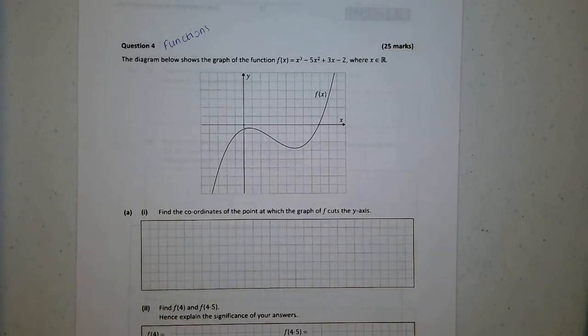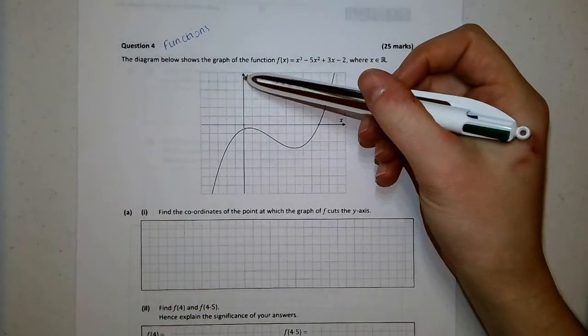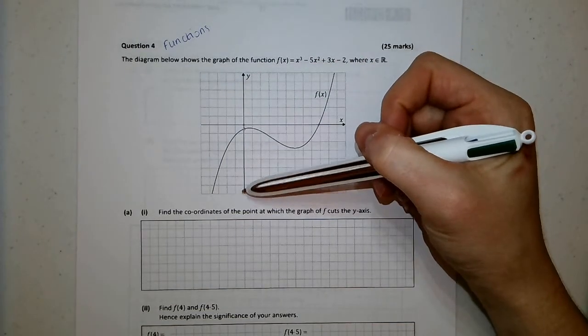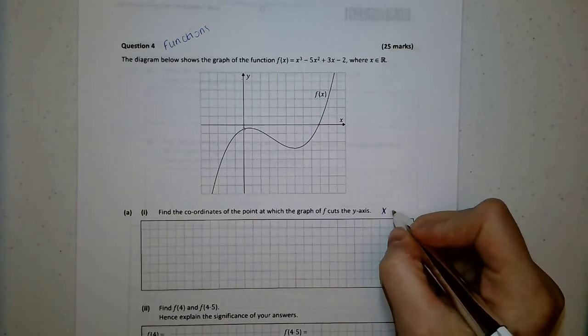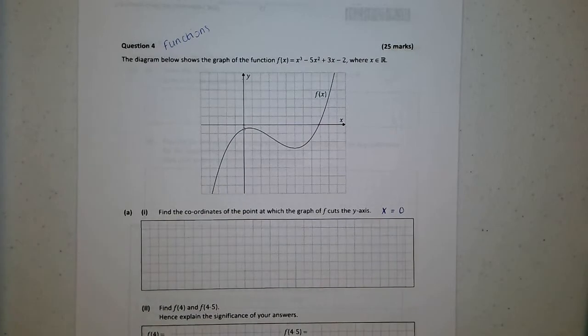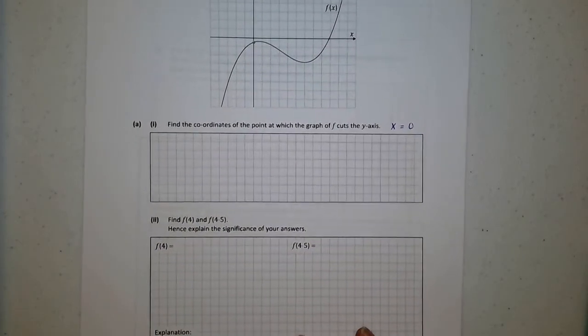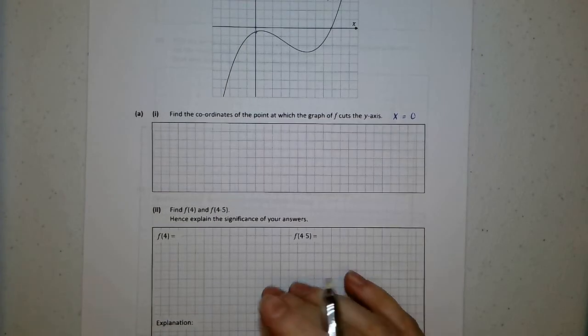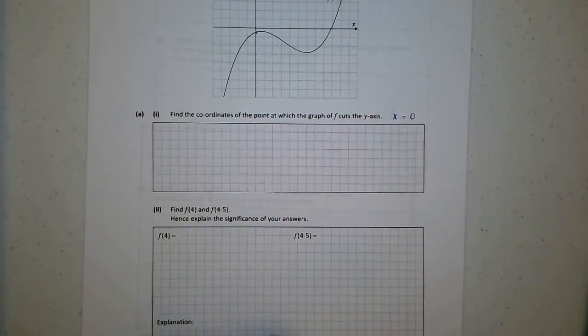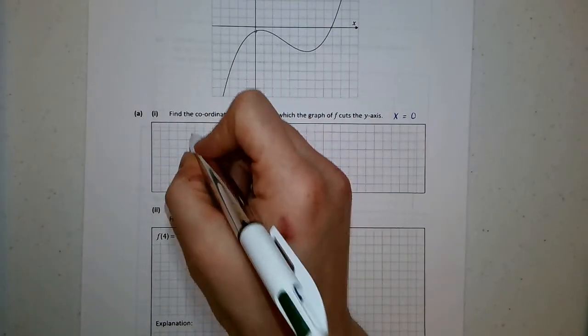Okay, the way that we do that is we know that all along the y-axis, if you pick any point on the y-axis, the x part of that coordinate is equal to 0. So all along the y-axis, x equals 0. So in order to find where the graph cuts the y-axis, the y-intercept, we let x equal 0.